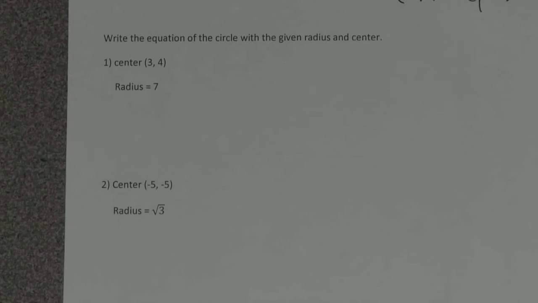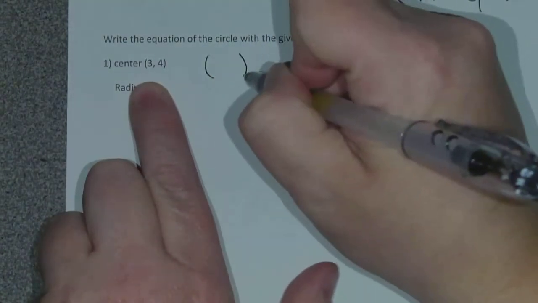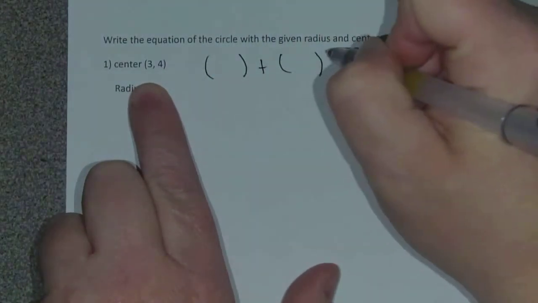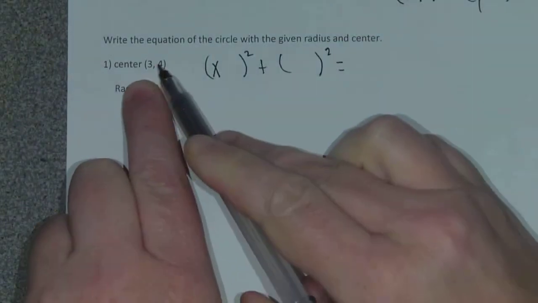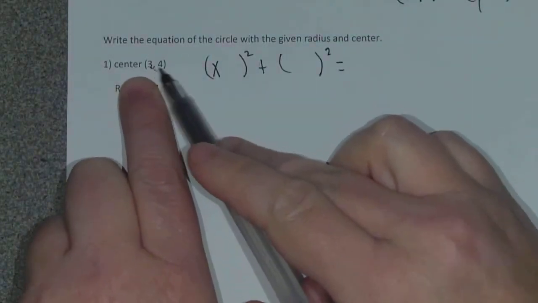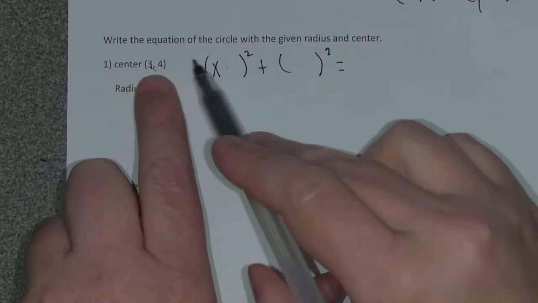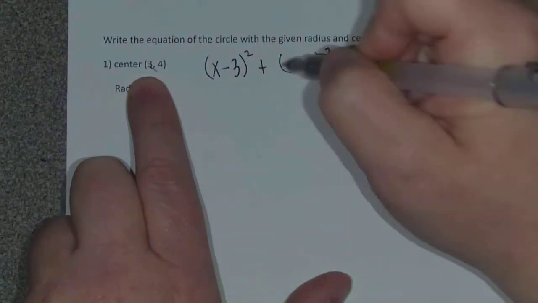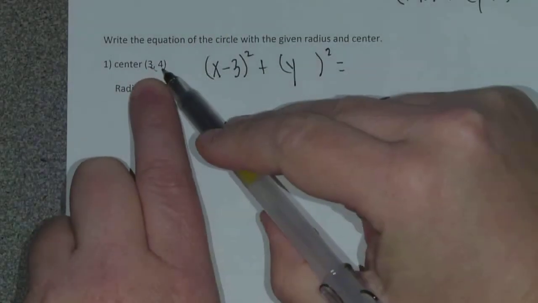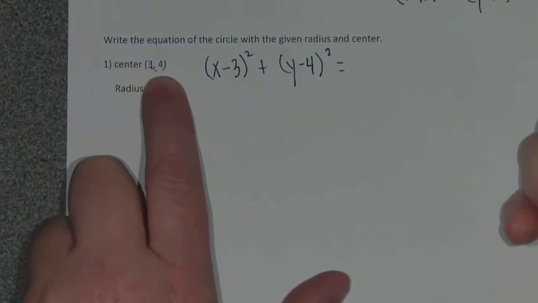All right, write the equation of the circle with the given radius and center. So if my center is 3, 4, does anybody remember how we plug that back into our equation? X. Okay, so if it's plus 3 in here, then it would come out as a minus 3. So what do I have to have inside here? Yeah, a minus 3 to bring it out as a positive. And then my y is going to be minus 4, so that when it comes out of the parentheses, it comes out as a positive.